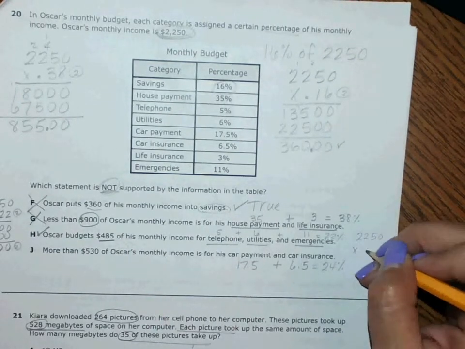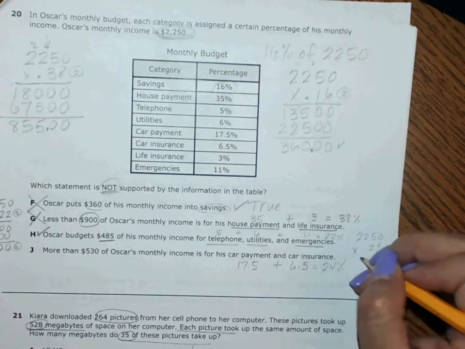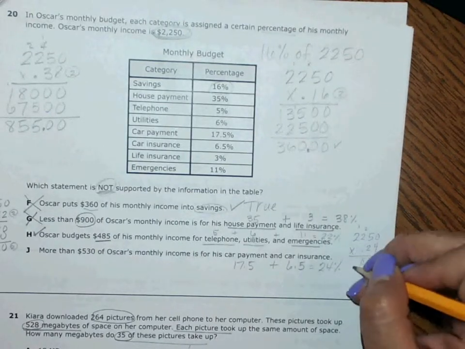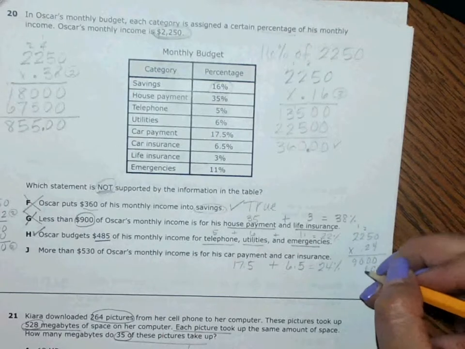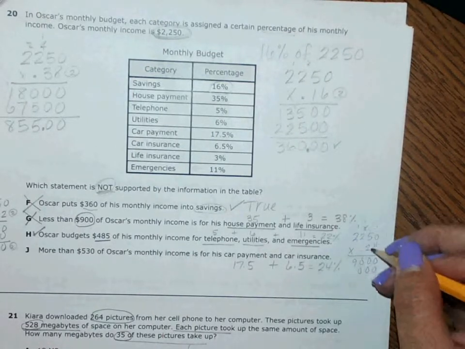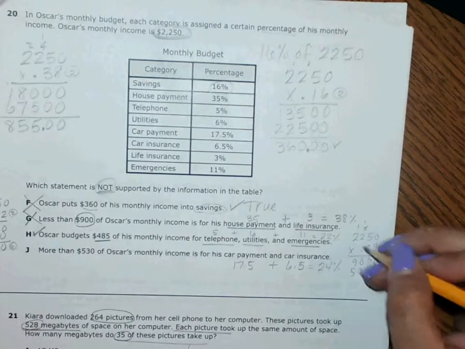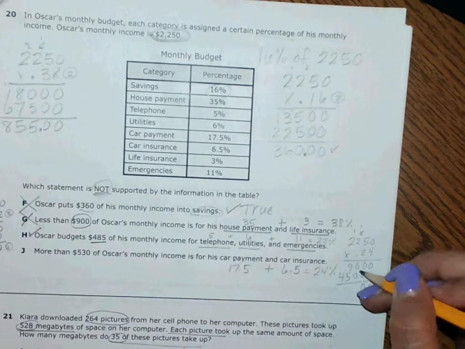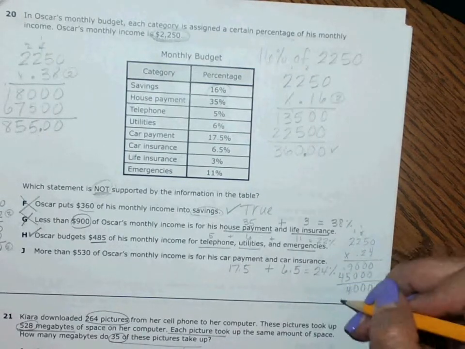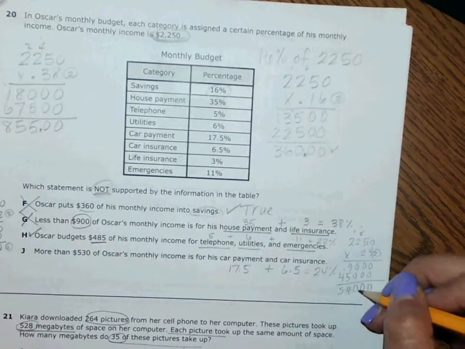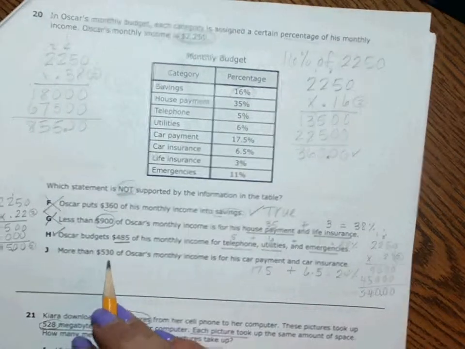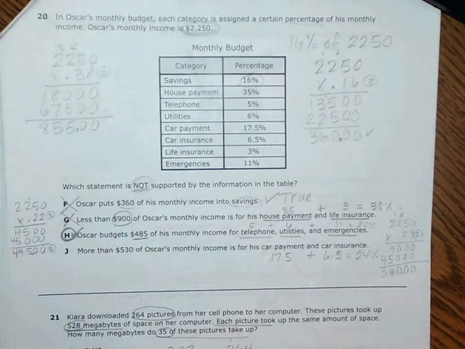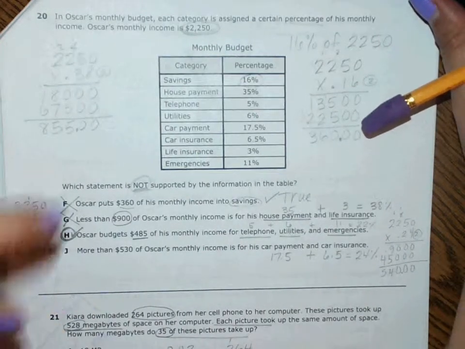$2,250 times 0.24. 0, 20, 8, 9, 10, 8, 9. 2 times 0 is 0, 2 times 5 is 10, 2 times 2 is 4, plus 1 is 5, and 2 times 2 is 4. Again, stay organized because there's a lot going on here. 0, 14, that's 5. 2 numbers after my decimal, 2 numbers after my decimal. This one says more than $530, and that is more than $530. So yes, it's got to be H. Very good. Lots of work, but again, skip it to the end.